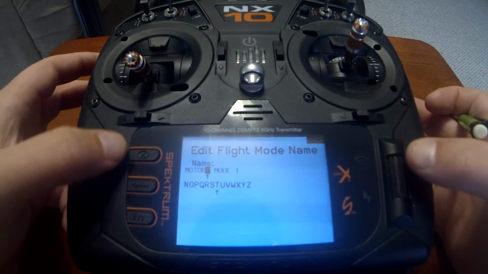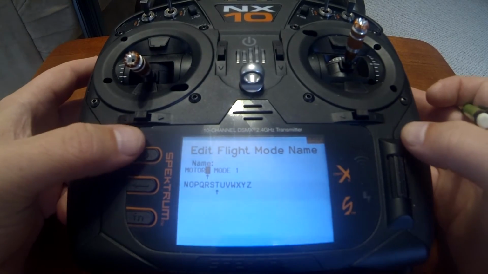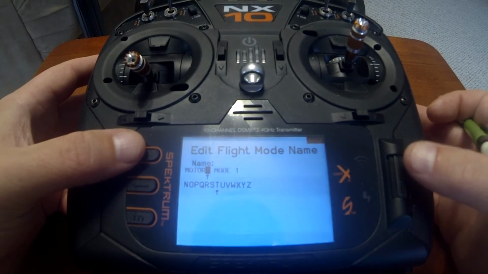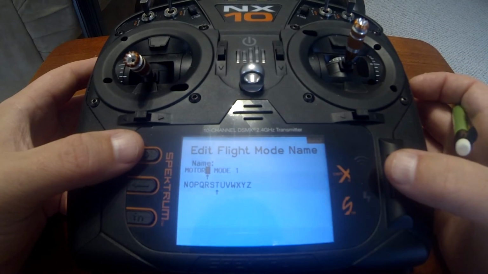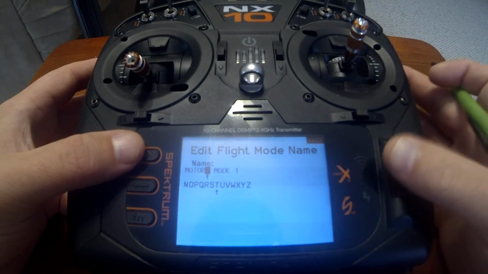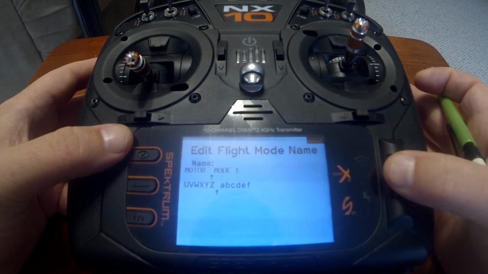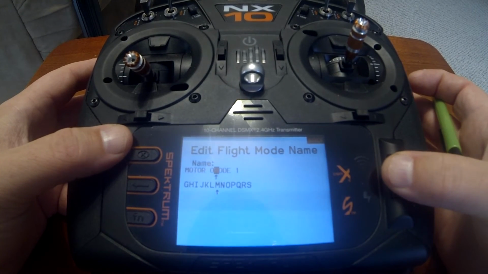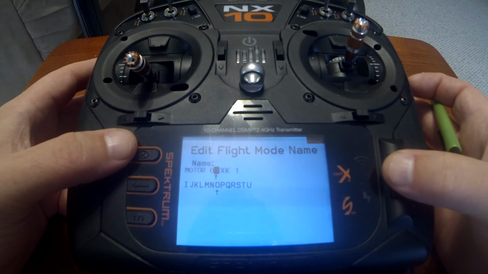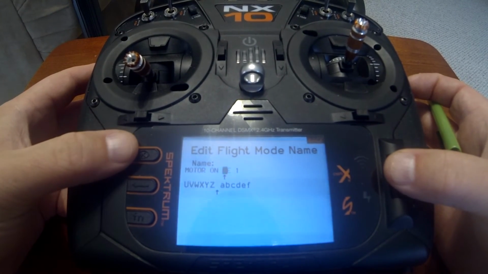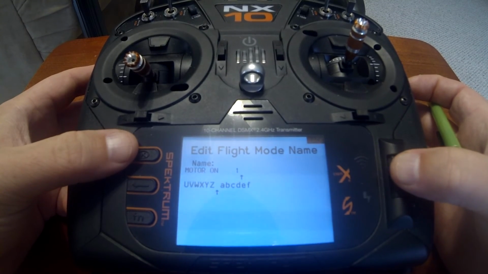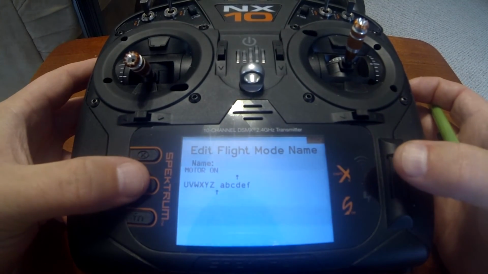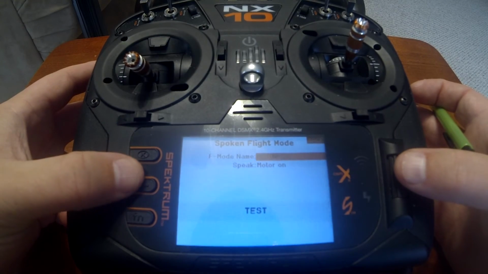When you push enter, just push the top left button. That will clear out the letter. You don't actually have to go to the blank space in the alphabetical order down here at the bottom. Now we have motor on.